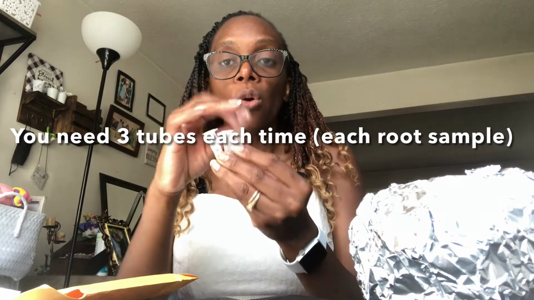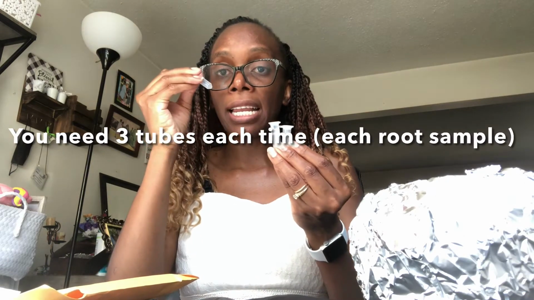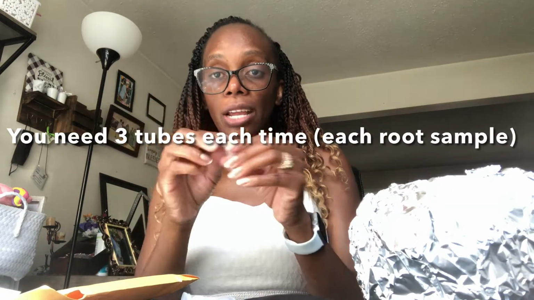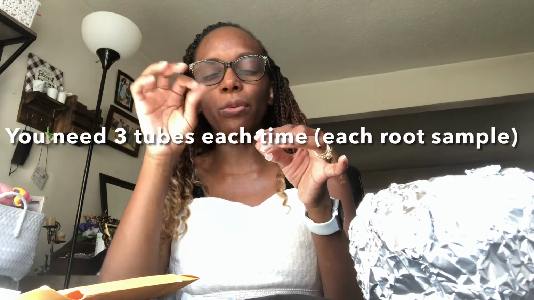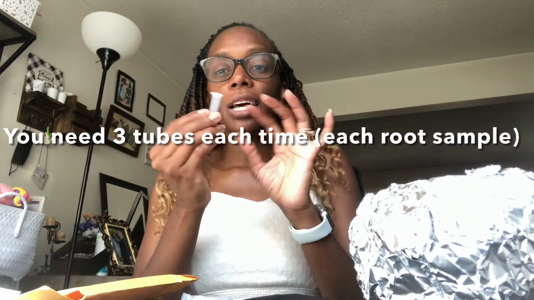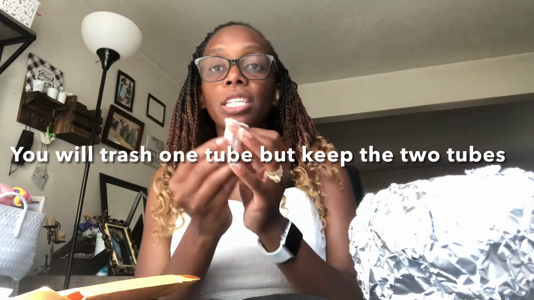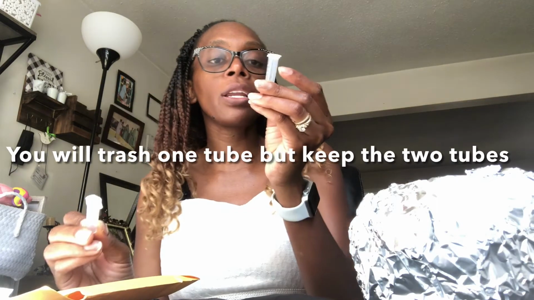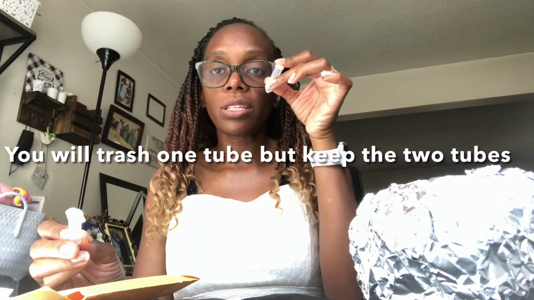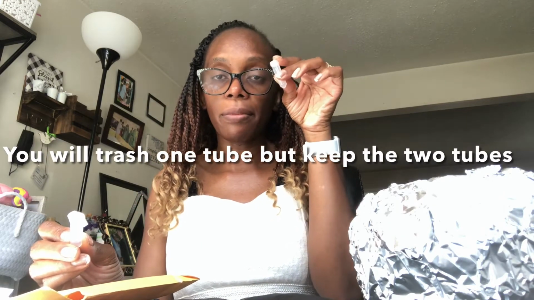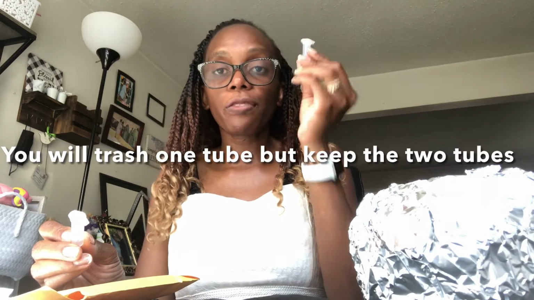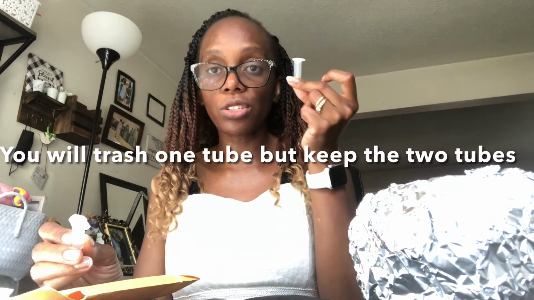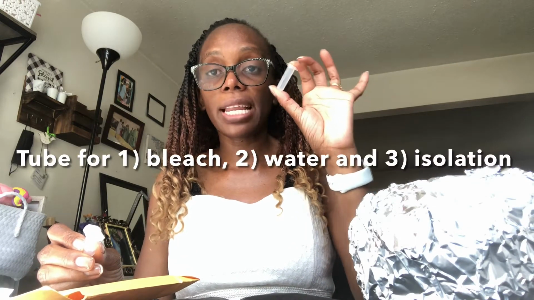One of them will be the one where we will finally do our isolation. We'll crush our root sample, our root segment. Once that is done, you can just trash it. The other 2 tubes, you can actually use. One of them we will fill with just clean water. In the other one, we will dilute a little bit of bleach and add a lot of water, and then we mix it up. The first one is going to be our bleach diluted solution, and the purpose of that is to sterilize our root segment.